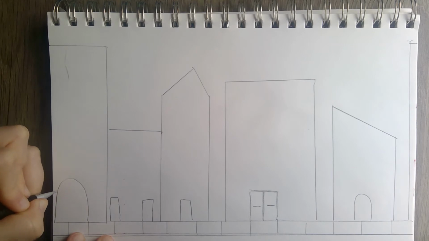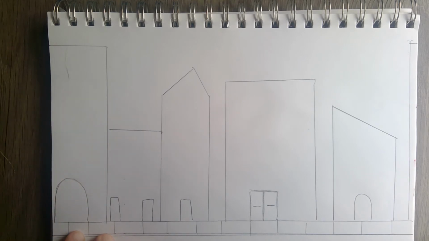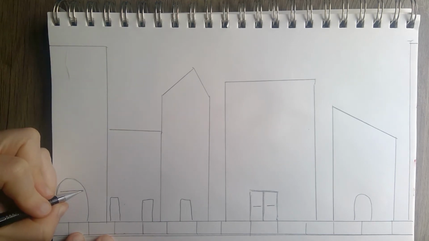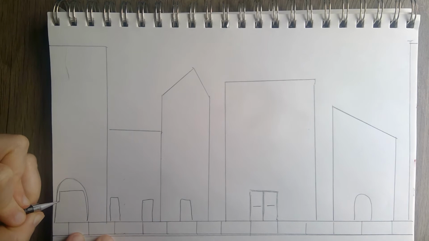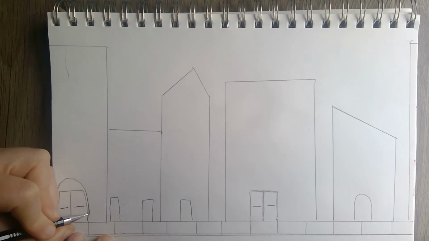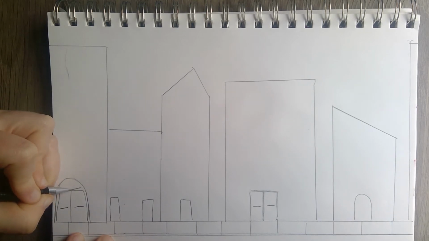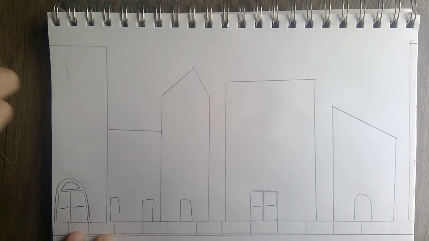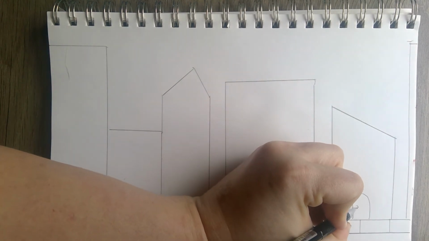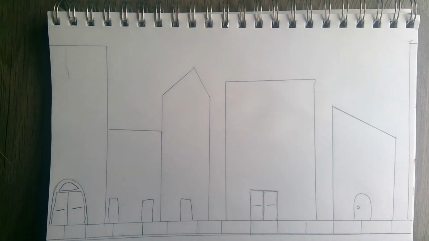And I'm going to do a double door right here, but with an arch window at the top. So I think those are kind of cool. I'm going to make it another double door. And here's my arch window. All right, so now that we've made some doors, you can add windows to your doors or to your buildings. I'm going to show you a few different types of windows.